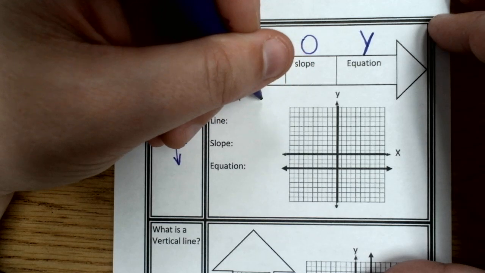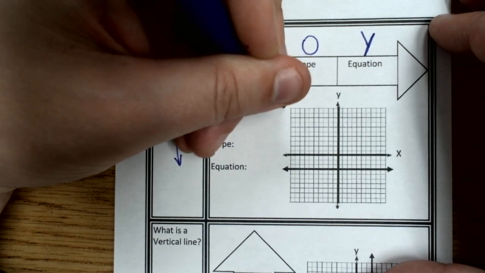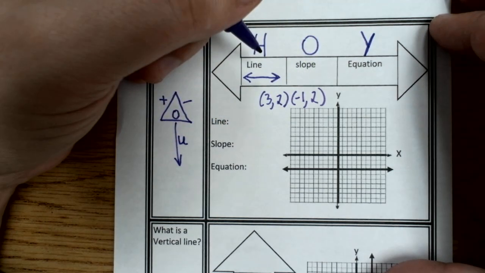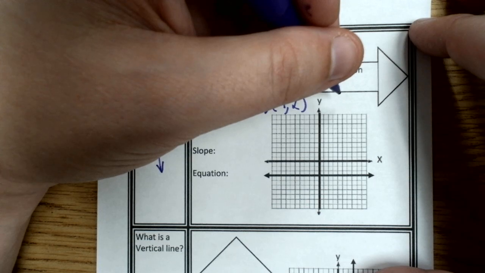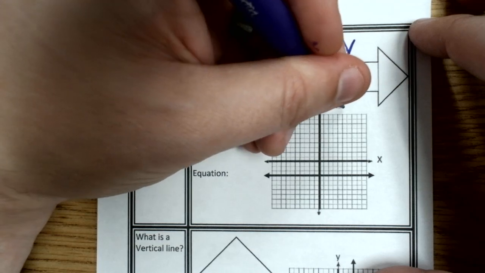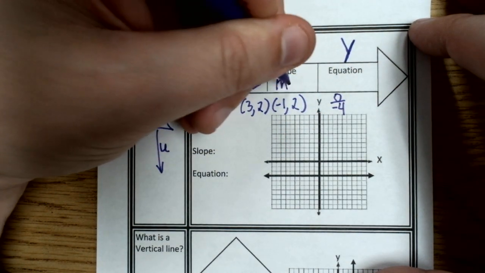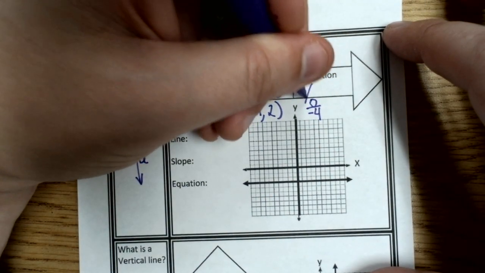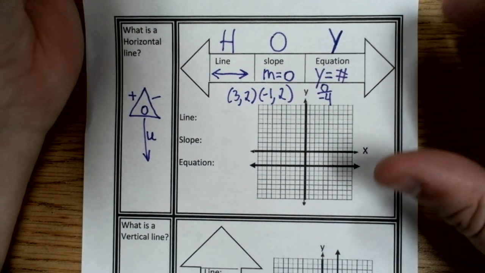say I have the points 3, 2, and -1, 2. When I subtract those out, I get 0 over a number, so 0 over -4. And when that divides out, you just get a slope that's equal to 0. And the equation for it would be y equals a number, any number that it shows you there.